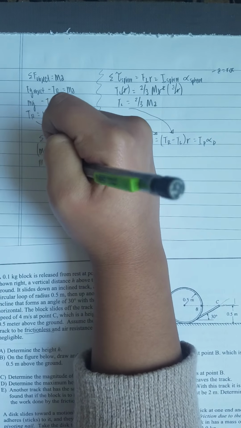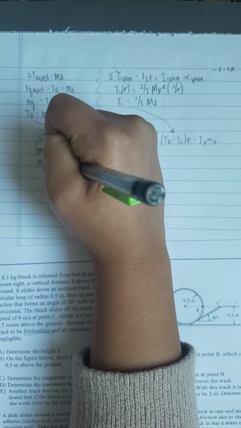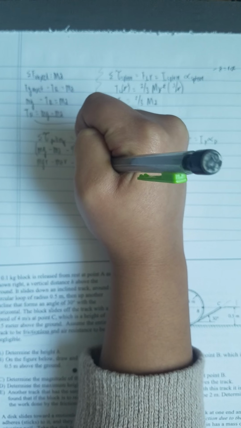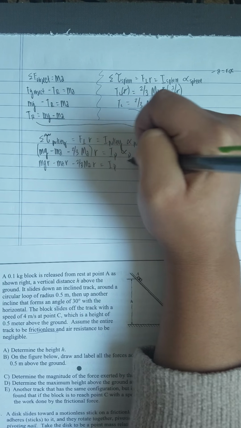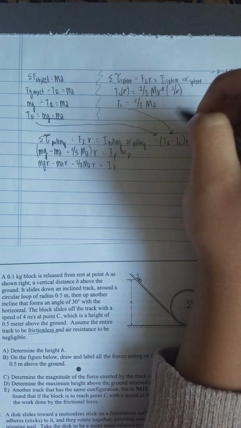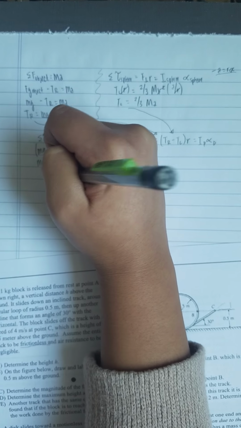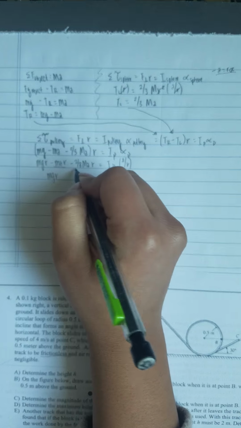Okay, so now we can distribute the R. So mgR minus maR minus 2/3 big MAR is equal to I pulley, and we can convert alpha again to A over R. Now we can move these over because they all have A. So you get mgR equals I pulley A over R plus little MAR plus 2/3 big MAR.